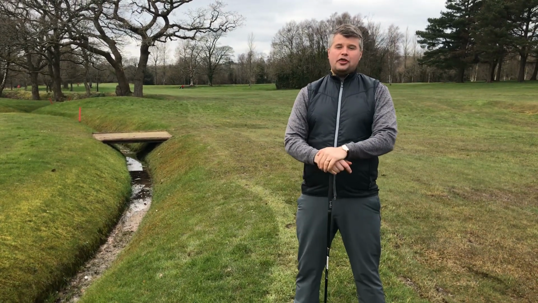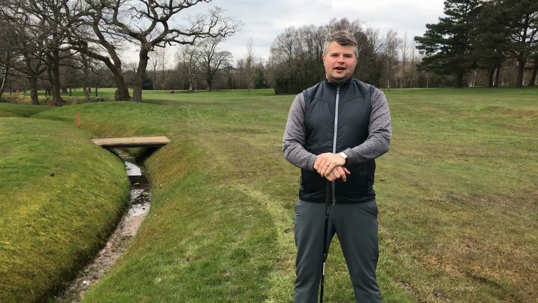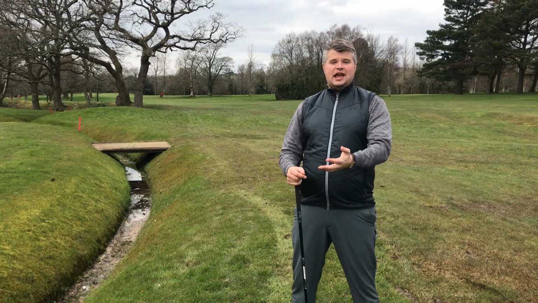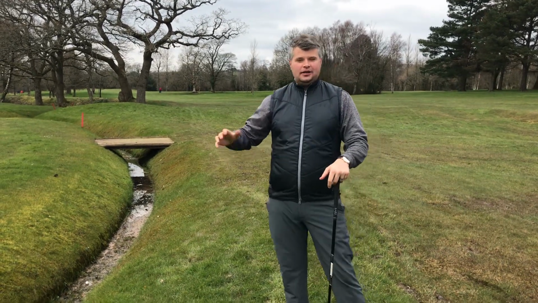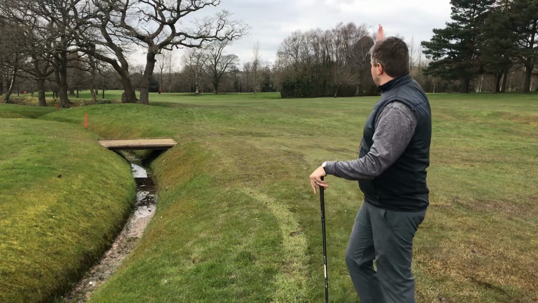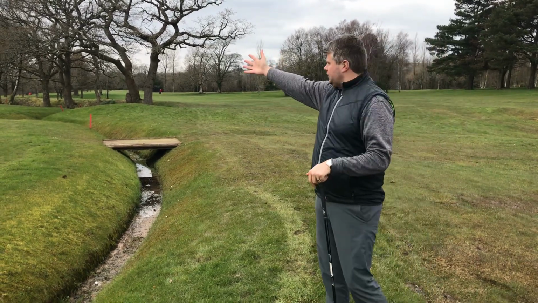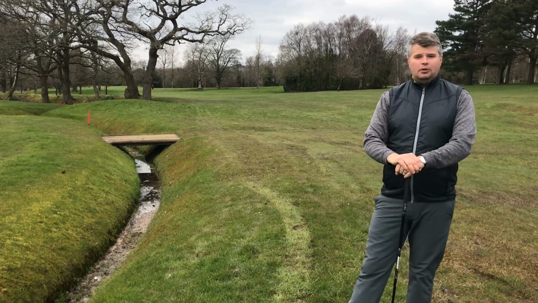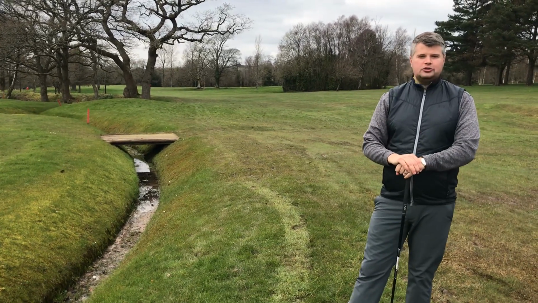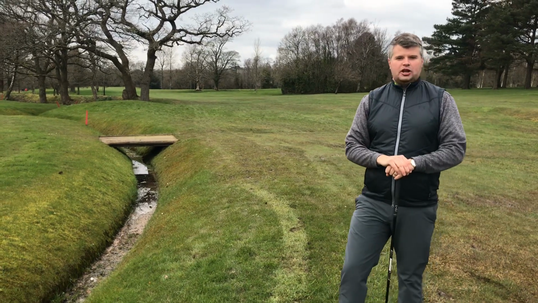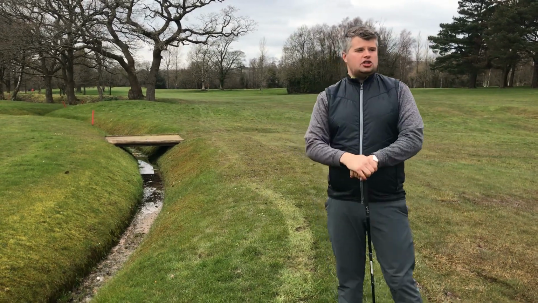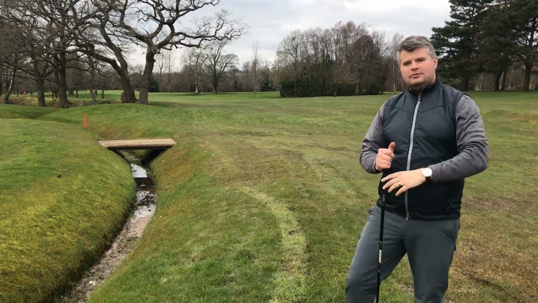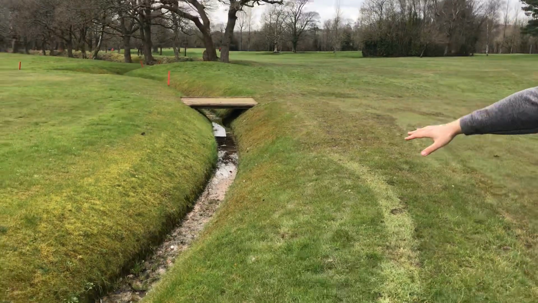Today is the first of a three-part special. And what we're going to be looking at in that three-part special is the penalty area that is in between our 13th hole and our 15th hole, and the scenarios that you might come across if you hit your ball offline on these holes. So the first scenario we're going to be looking at is if you've hit a tee shot from the 13th tee and it's come to the ditch on the left of the 13th.